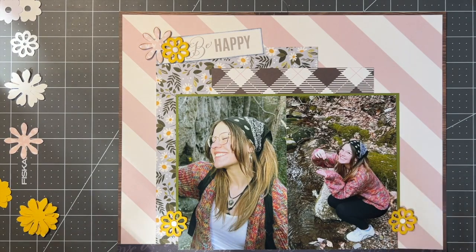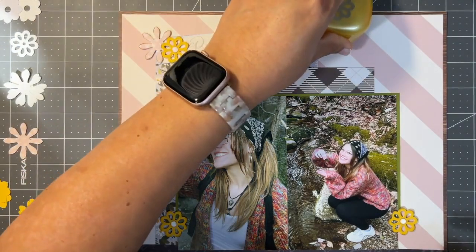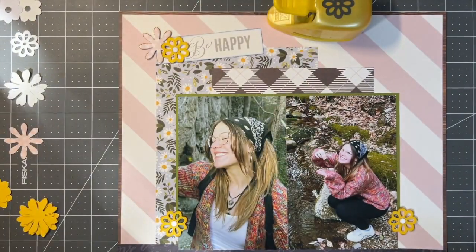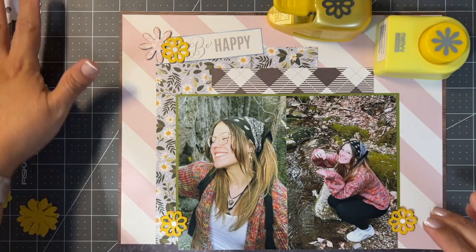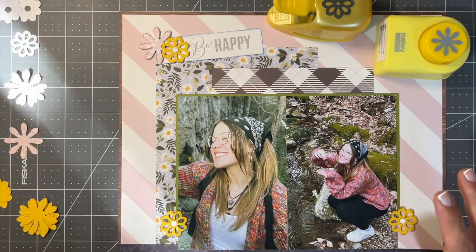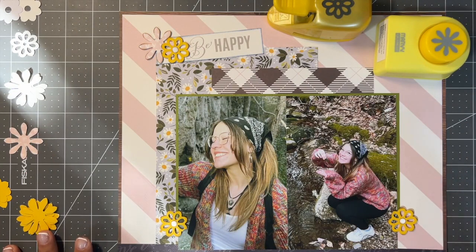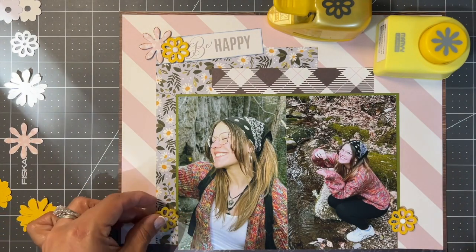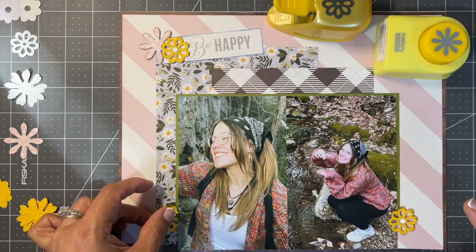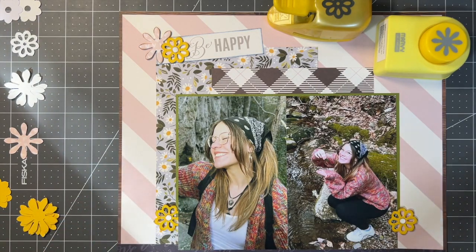I'm going to disguise the fact that there's no cardstock there somehow. But I did use this punch, and you'll see there's a whole array of different punches still left here that I can intermingle. I can even tuck some of these that didn't punch out quite right.